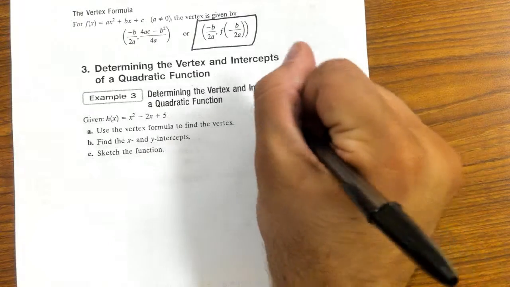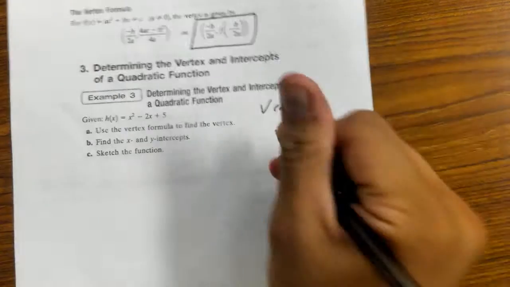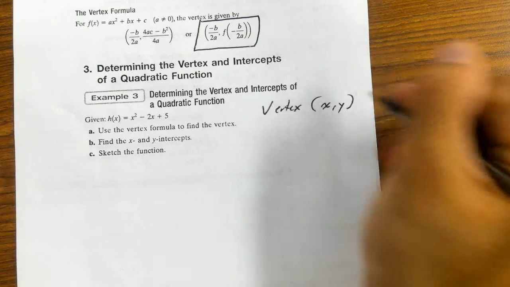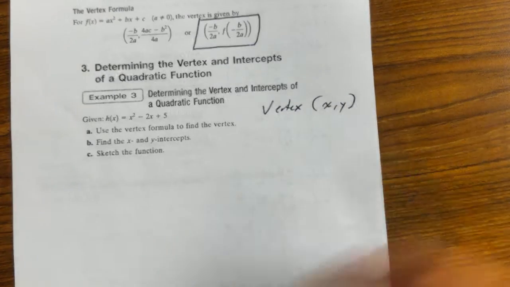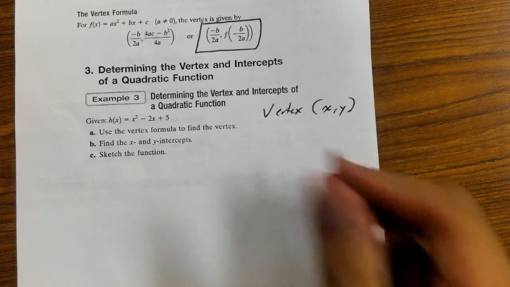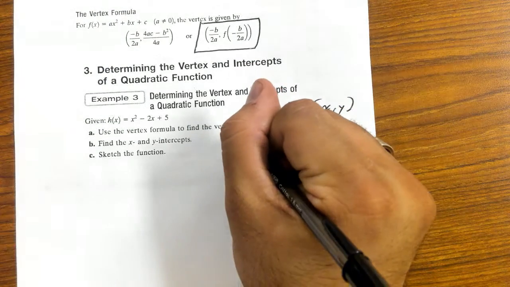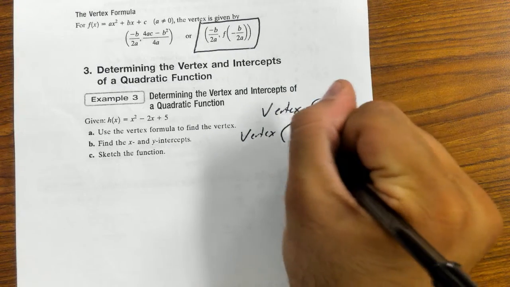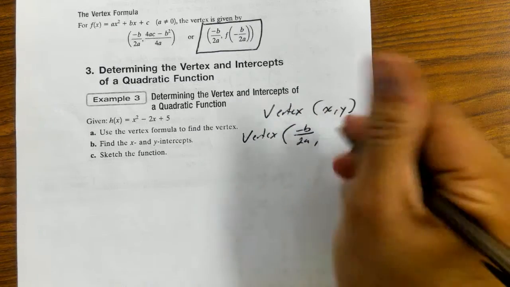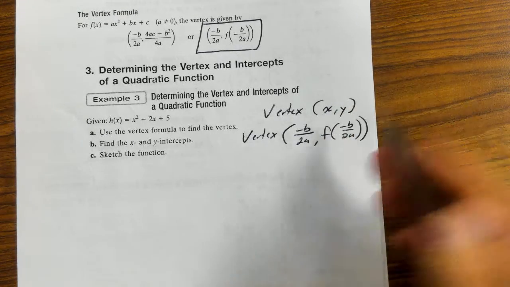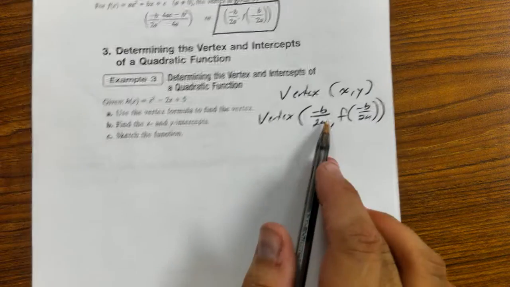First of all, I do want you to write the word vertex over here, because the vertex is always going to be in parentheses x comma y, either as a minimum or as a maximum. So what I also want you to write is the word vertex one more time, but this time it's going to be negative b divided by 2a, comma, f of negative b divided by 2a, because it's basically the same thing over here. So that's fine.